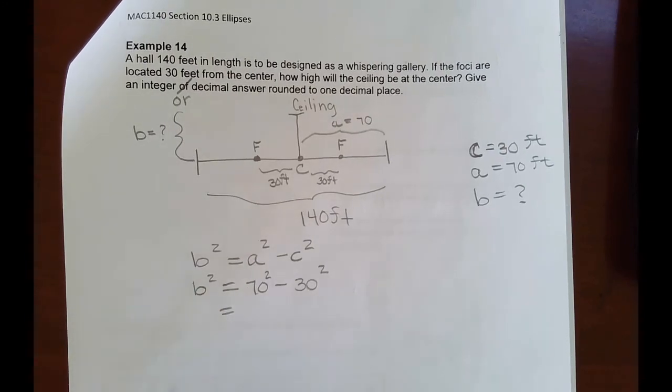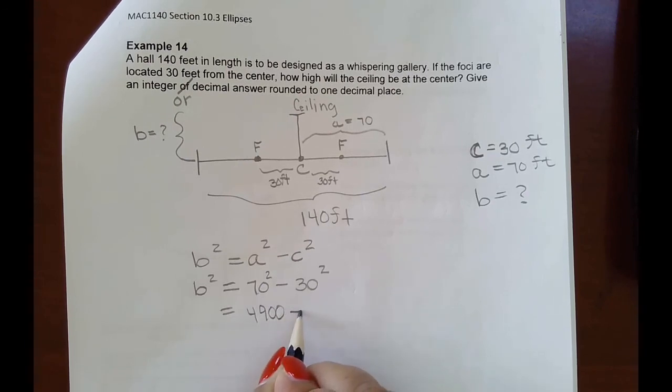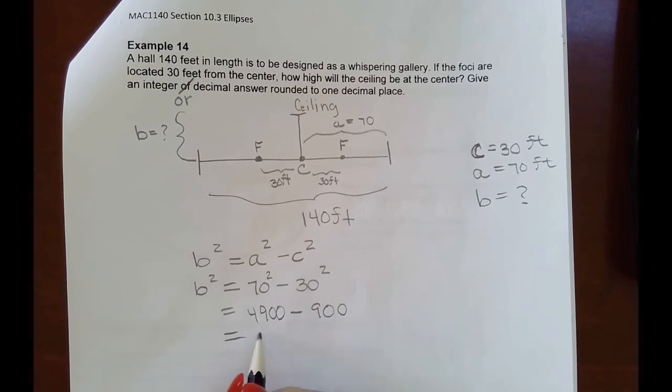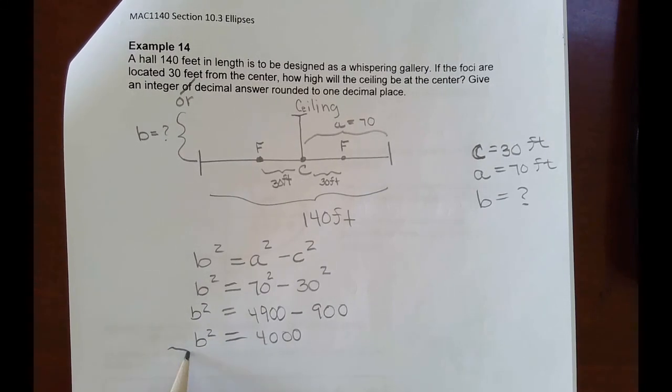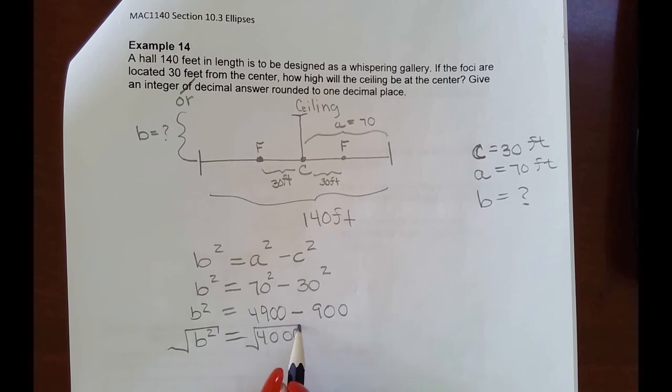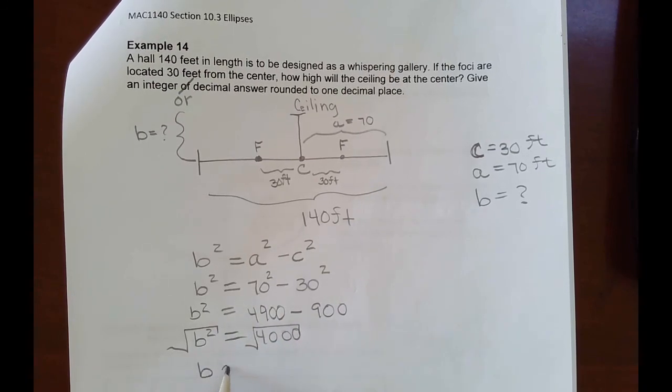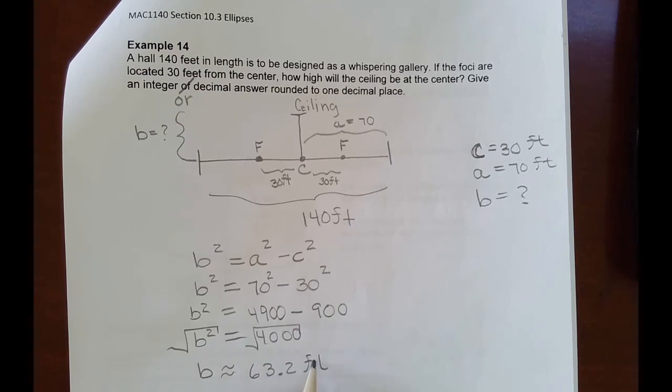So 70 squared would be 4,900. 30 squared would be 900. 4,900 take away 900 would be 4,000. And that's your B squared value, but you want B. So you're going to take the square root of this side, square root of this side, and B is approximately 63.2 feet if you feed that into your calculator.